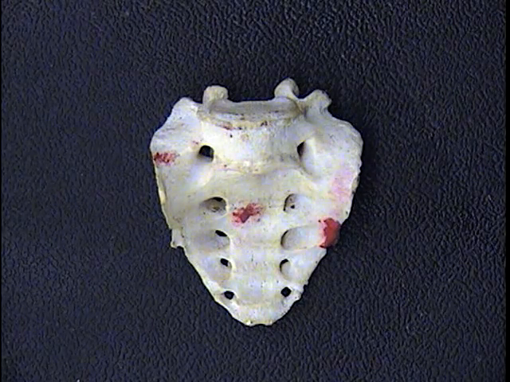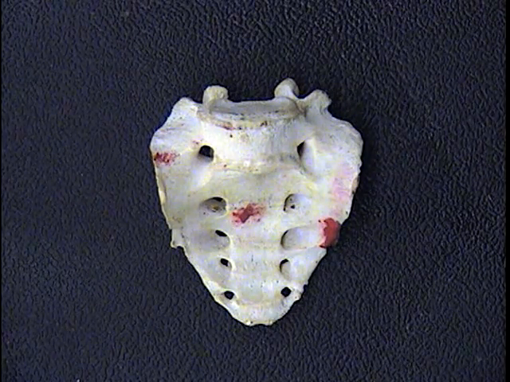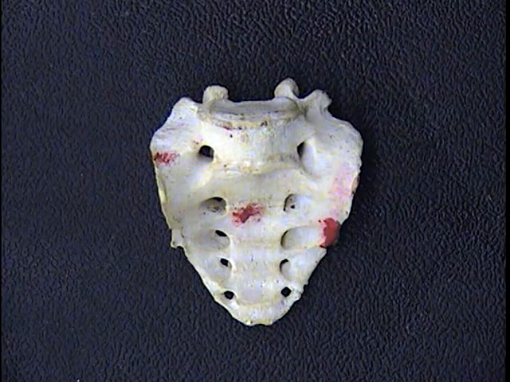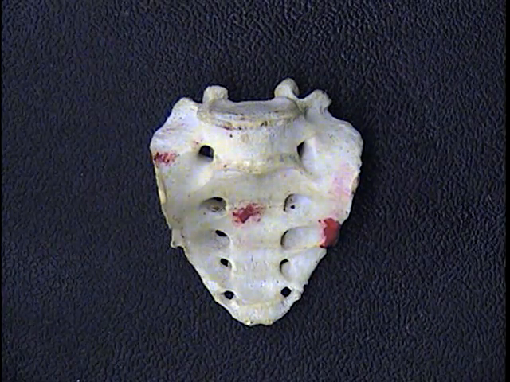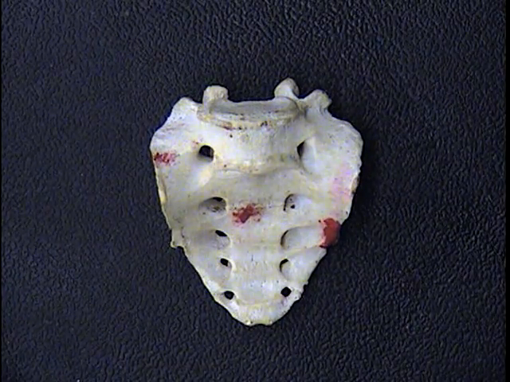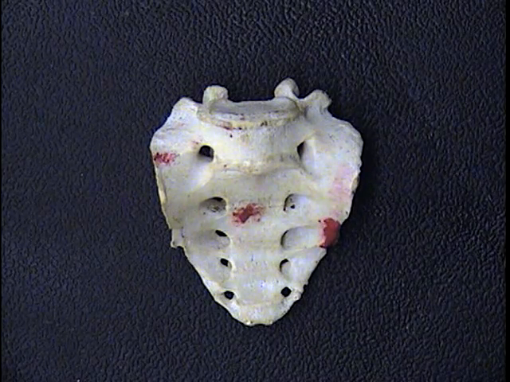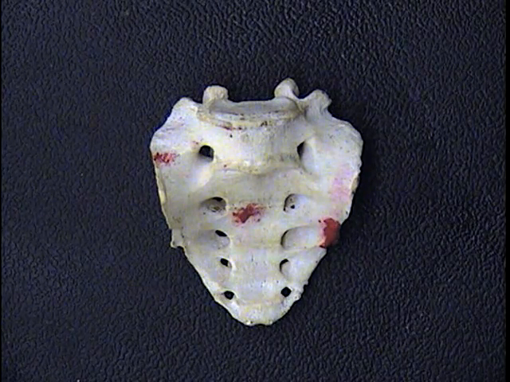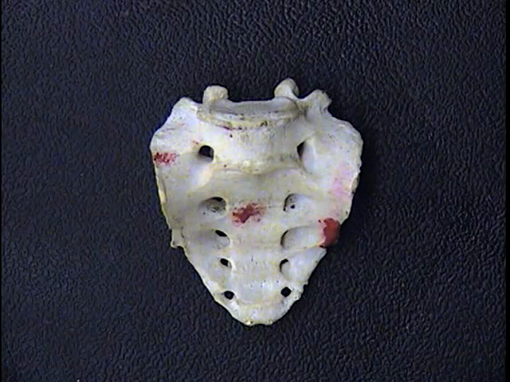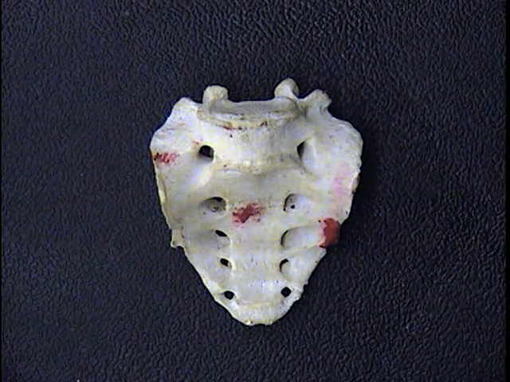What we're going to be doing now is looking at the pelvis. And we're going to begin with looking at the sacrum, then move to the individual hip bone, talk about the pelvic girdle, and then get into the different muscles that you need to know in the pelvis. First, let's start with, as I said, the sacrum.